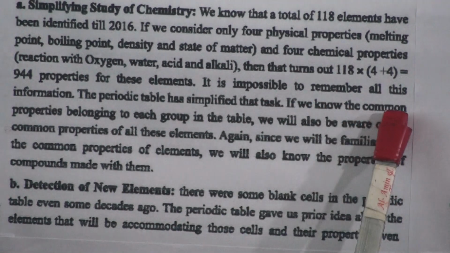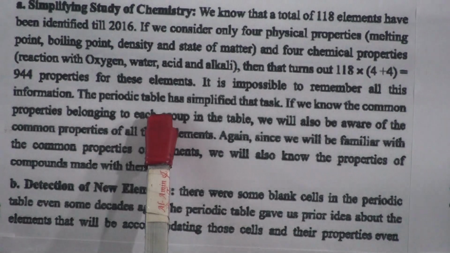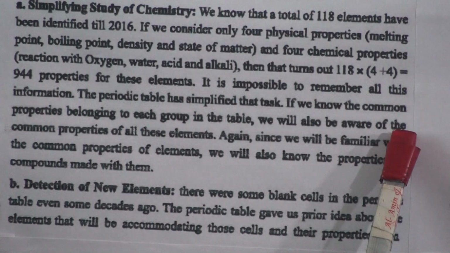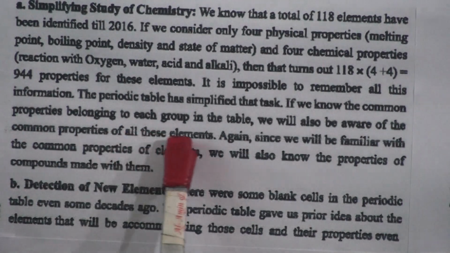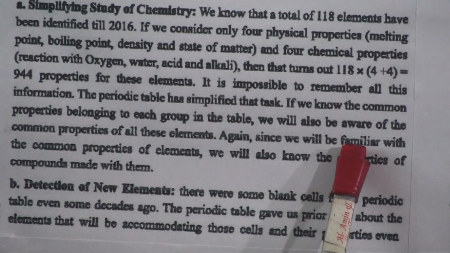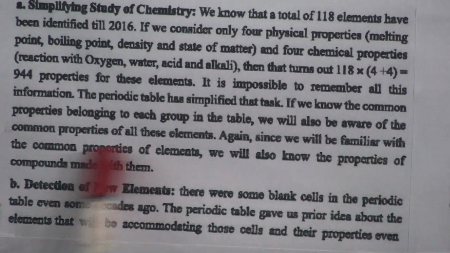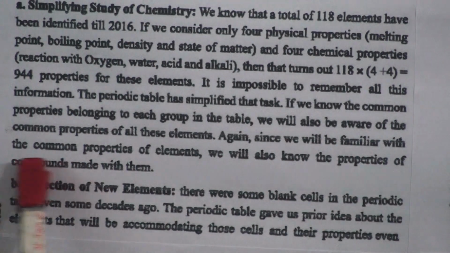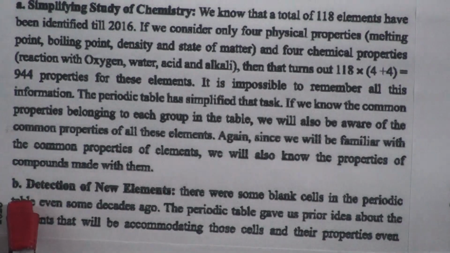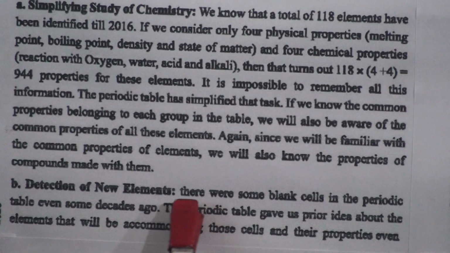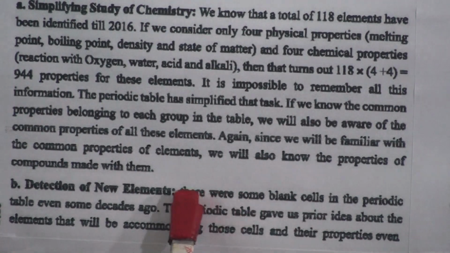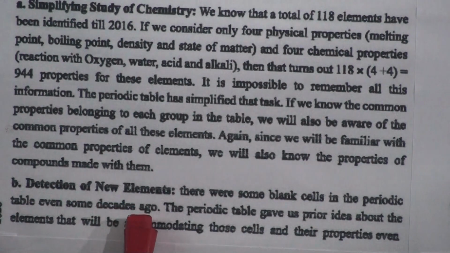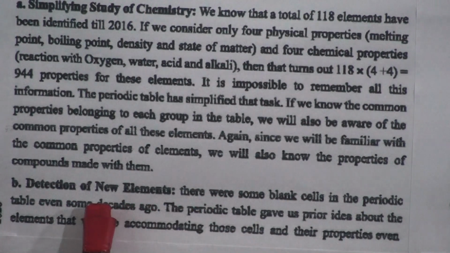If we know the common properties belonging to each group in the table, we will also be aware of the common properties of all these elements. Again, since we will be familiar with the common properties of the elements, we will also know the properties of the compounds made with them. Now come to the detection of new elements. There were some blank cells in the periodic table even some decades ago.